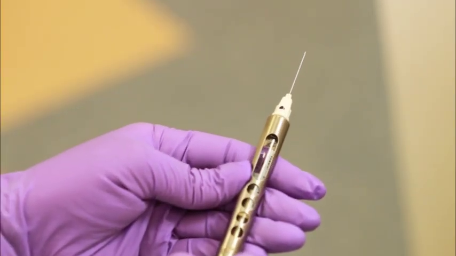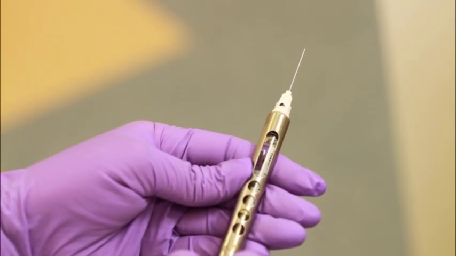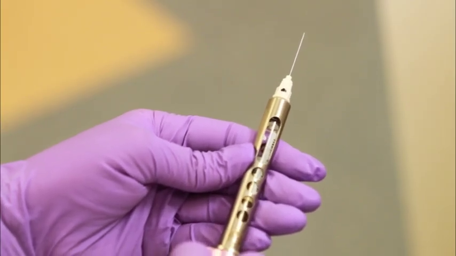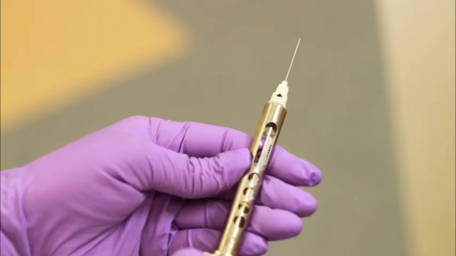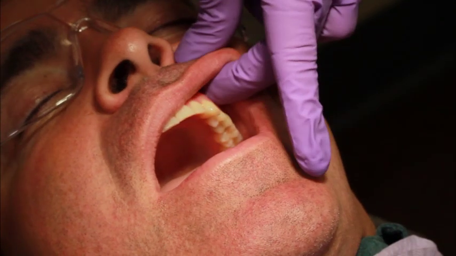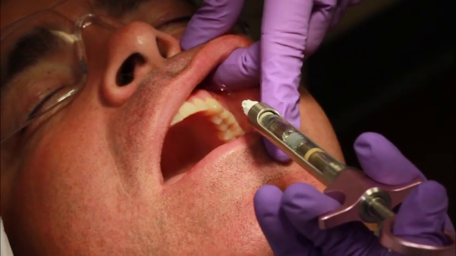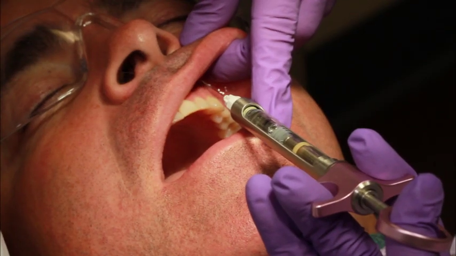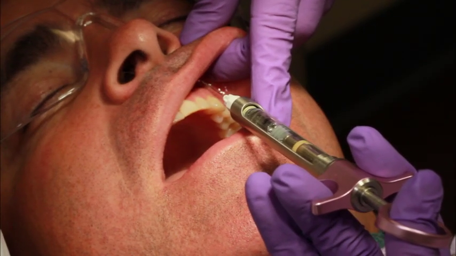Using a 27-gauge short needle in the syringe in the dominant hand, orient the bevel of the needle away from the large window of the syringe to ensure bevel orientation toward the bone. Establish a fulcrum that allows you the greatest stability of the syringe. Place the syringe parallel with the long axis of the tooth, with the large window facing you.